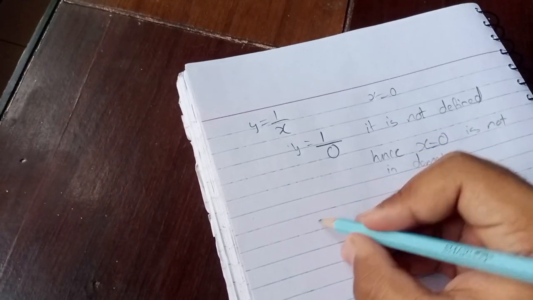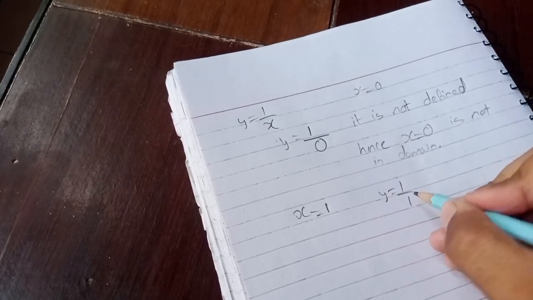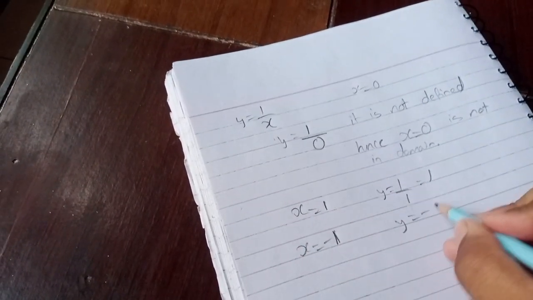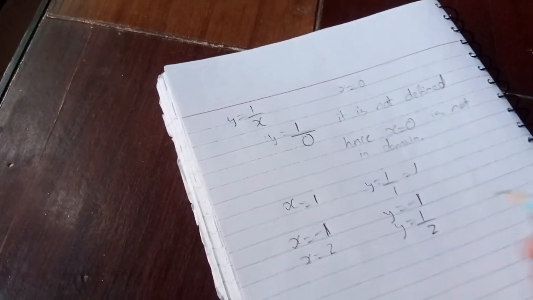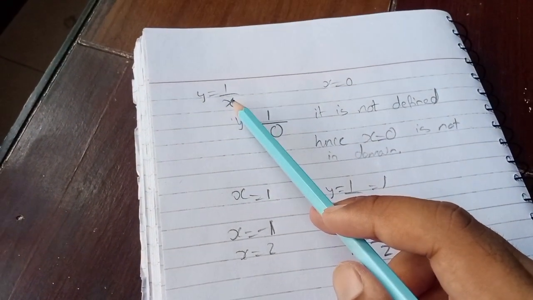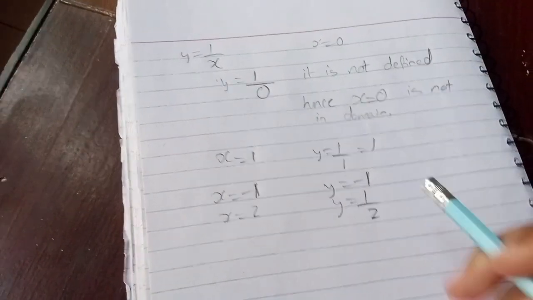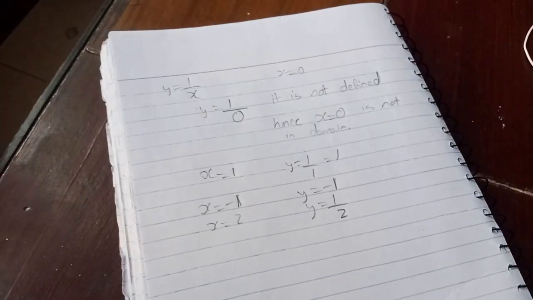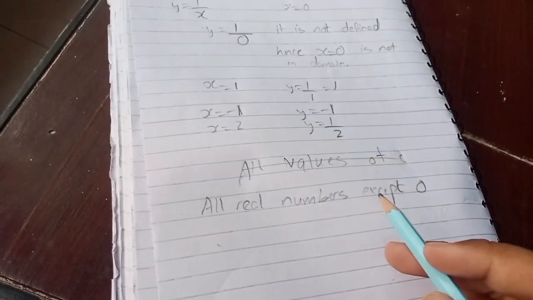Now if we try some other values like x equals 1, then y equals 1 by 1, which is also 1. If we try x equals minus 1, then y equals minus 1. If we try x equals 2, then y equals 1 by 2, and so on. And further we could use x equals 3, 4, 5, negative 3, negative 4, and it would not be of the form 1 by 0, hence it would be in the domain. So we have found the domain to be all real numbers except 0.